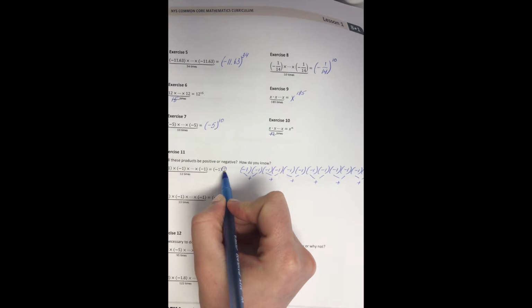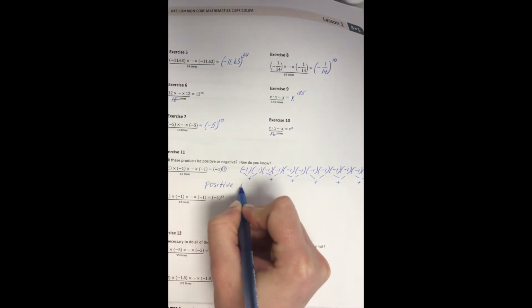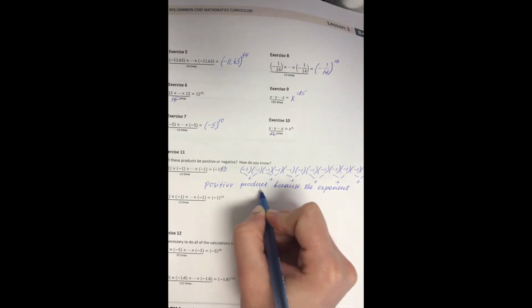So how can I write, without writing it all down 12 times, that the product is going to be positive? The actual exponent is going to help us out. If we have an exponent as an even number, and even means it's divisible by 2, I have a negative number taken by itself an even number of times, it means my product is going to be positive. So I'm writing positive product, because the exponent is even.